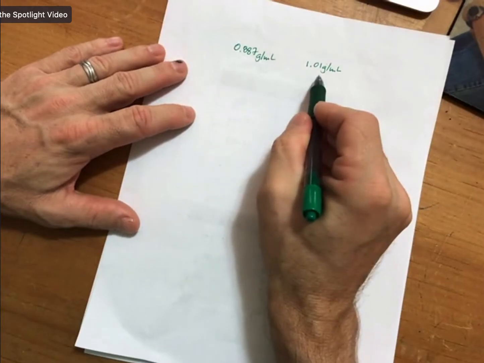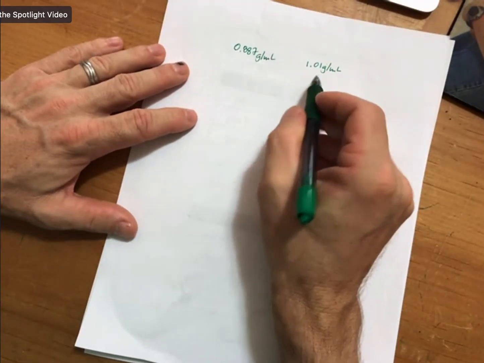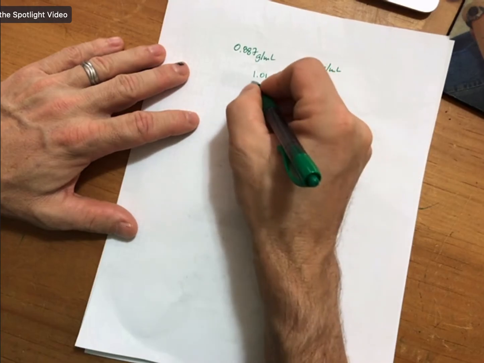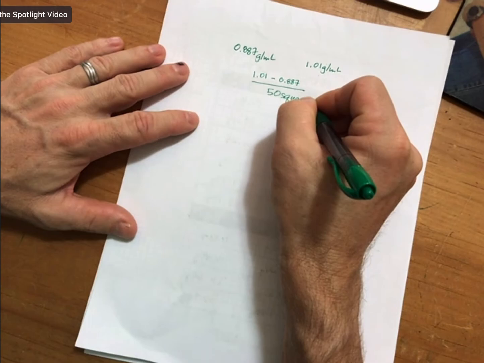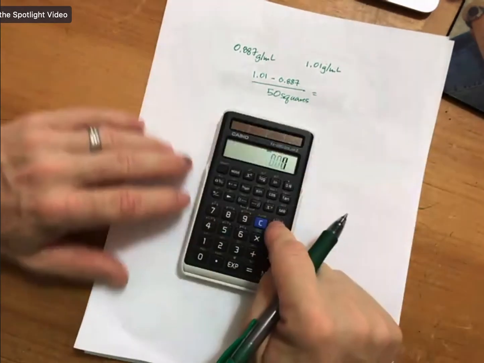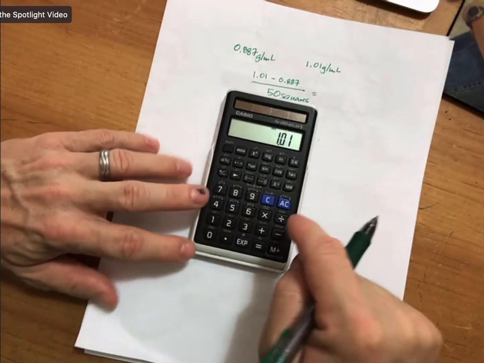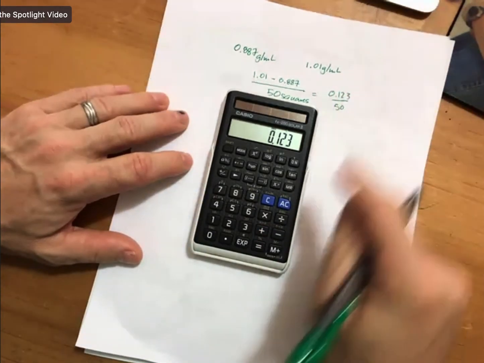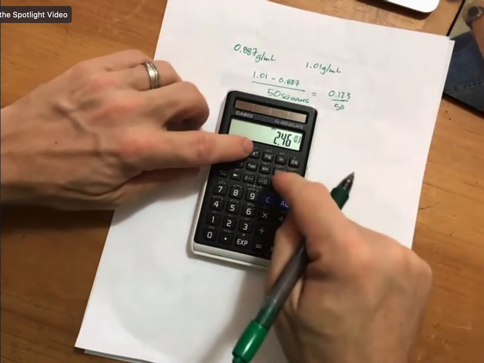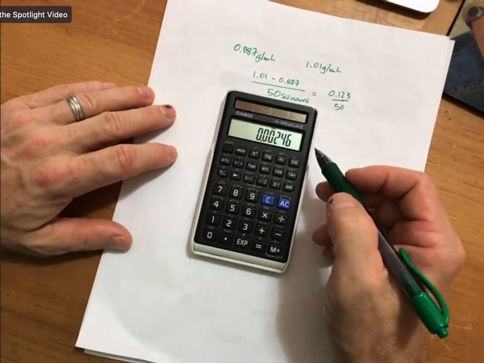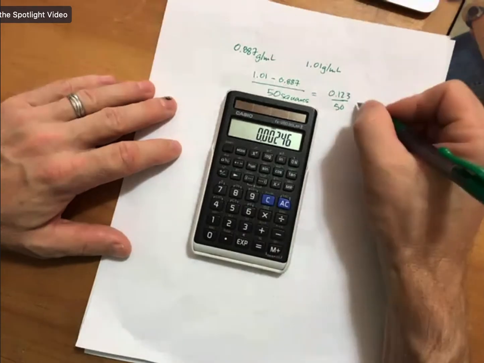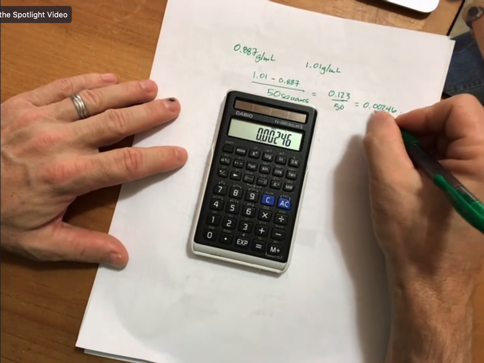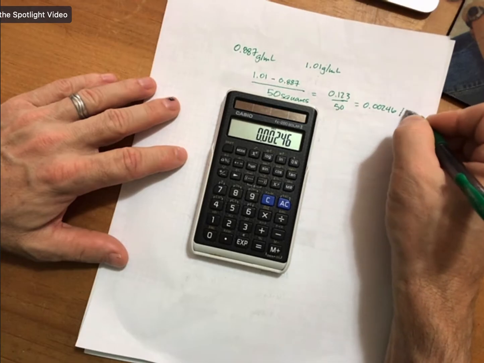So here's what we need to do. Whatever you do, you take the range of them, 1.01 minus 0.887, and you divide it by your 50 squares. This is for you, Fazumana, but the process is the same for everybody. 1.01 minus 0.887, I get 0.123, divided by 50. The number we get is 0.00246. And this is the change in each box, so per box.